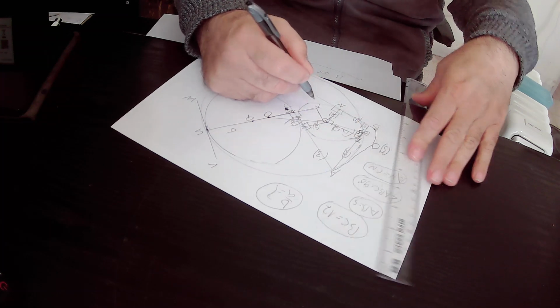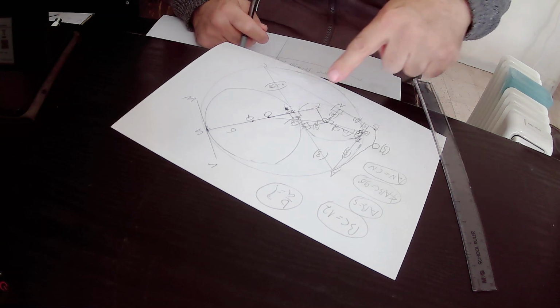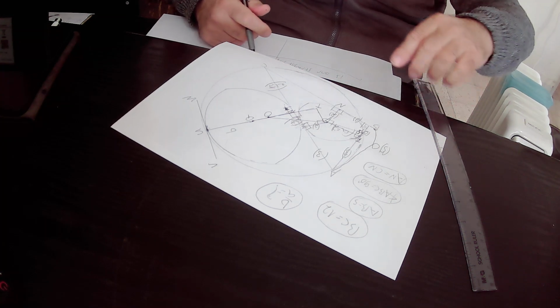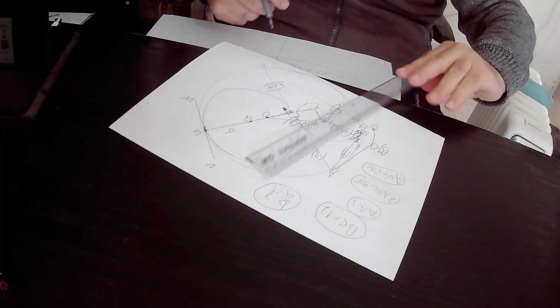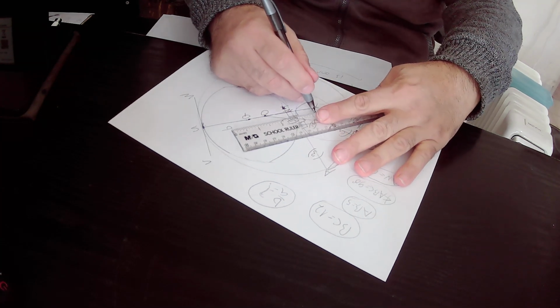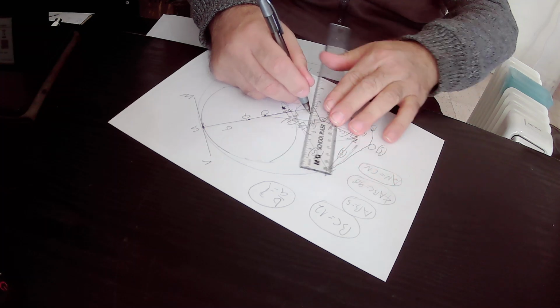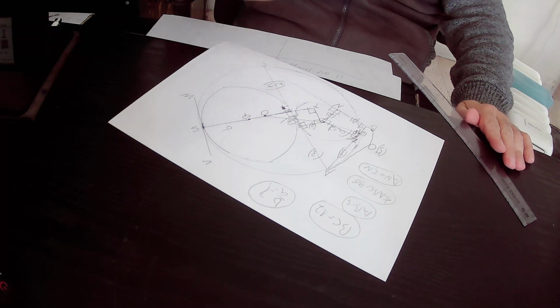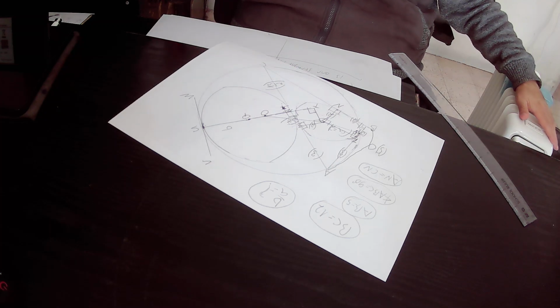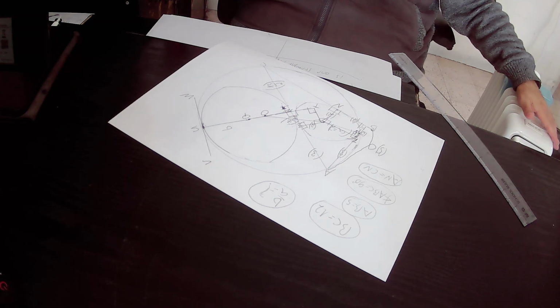In this way, we created quadrilateral MNPT. Inside quadrilateral MNPT, we have 1, 2, 3 right angles. Therefore, the fourth angle must also be equal to 90 degrees. So actually, in quadrilateral MNPT, we have 4 right angles. Any quadrilateral that has 4 right angles must be at least a rectangle, if not a square.